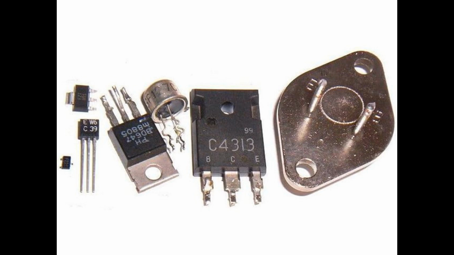In summary, PNP transistors are used in electronic circuits for tasks such as amplification and switching. They work by controlling the flow of current between the emitter and collector terminals using a smaller current applied to the base terminal.